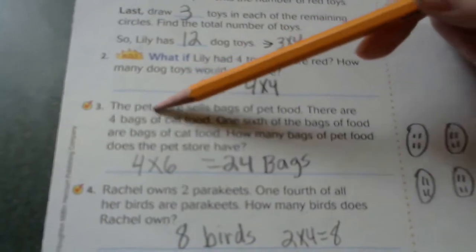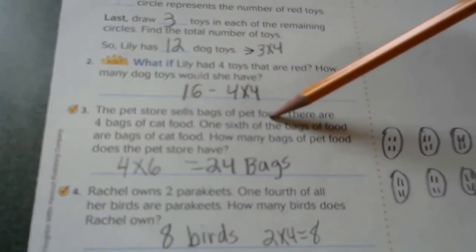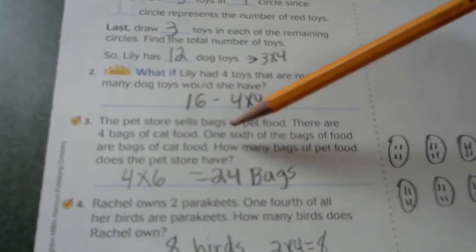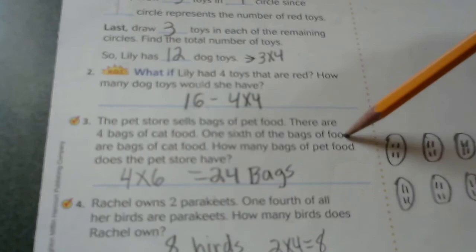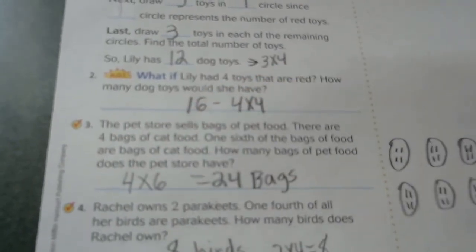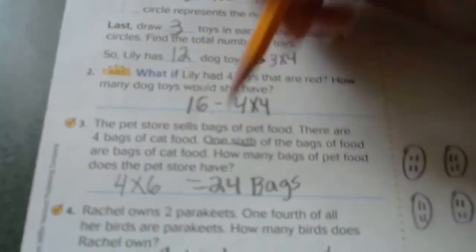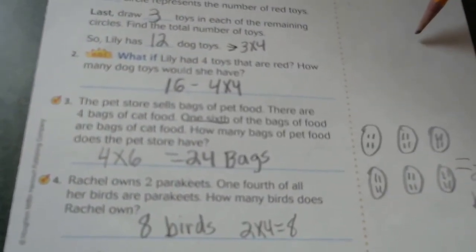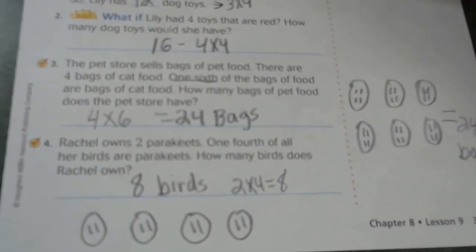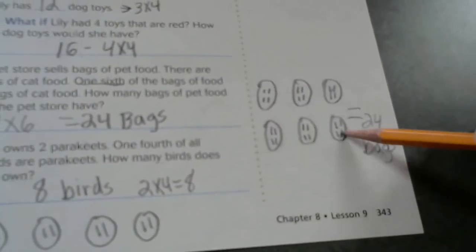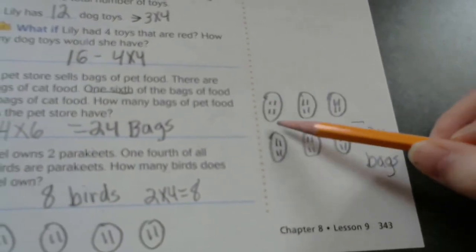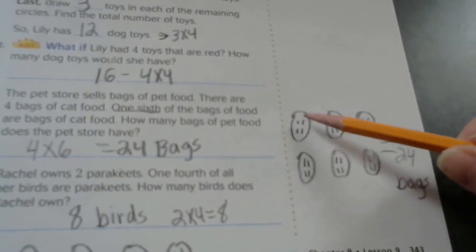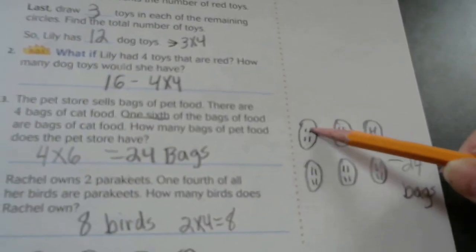Number 3 says, the pet store sells bags of pet food. There are 4 bags of cat food. 1/6 of the bags of food are bags of cat food. So 1/6 tells us how many groups we're going to need. And 4 tells us how many we're going to have to draw in each one of the 6 groups. So I drew 6 groups and a dot or a line representing each bag of cat food. And the first one is the bag of cat food, 4 bags of cat food.